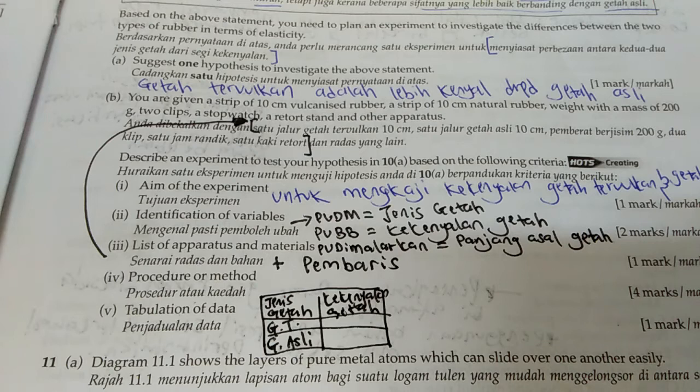Then mark number 2 you can get by saying that after 30 minutes, take off both the clip and the weight. Then mark number 3, measure and record the length of the vulcanized rubber. And mark number 4, repeat steps 1 to 3 using natural rubber. So can you imagine that we just hang the rubber on the retort stand for 30 minutes, and in the end we measure the length of the rubber.